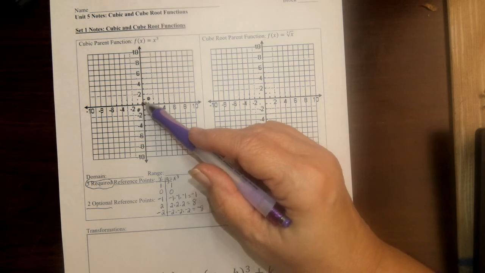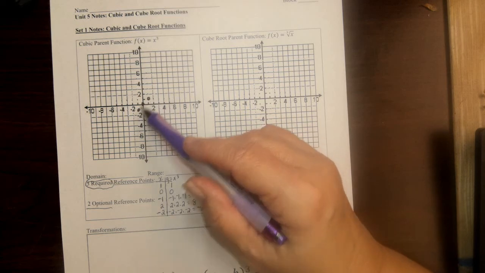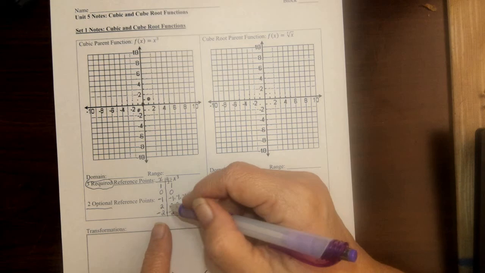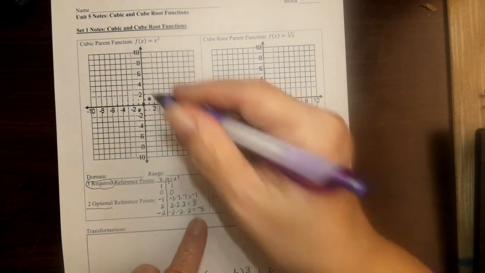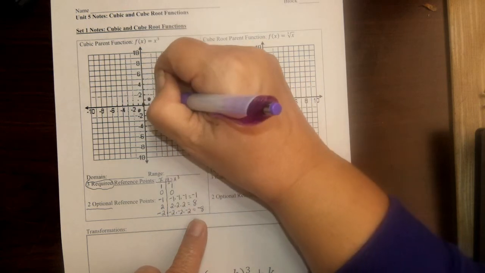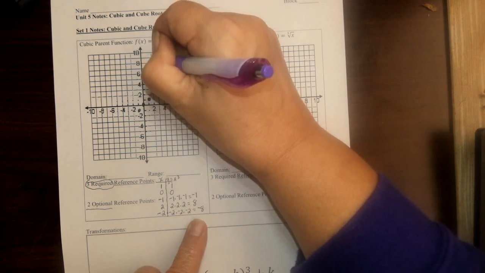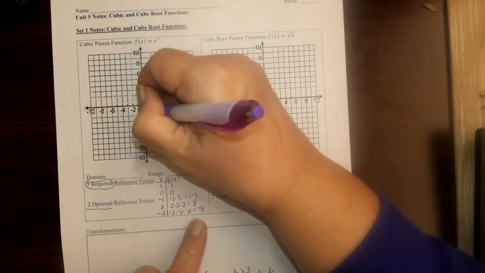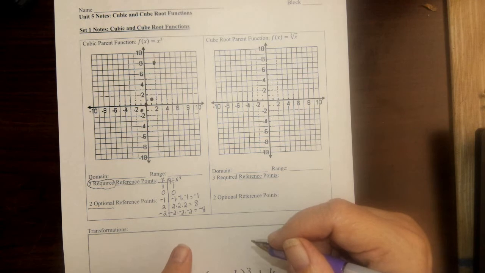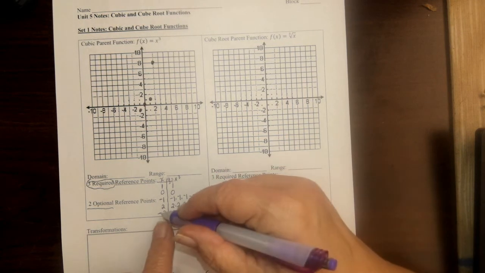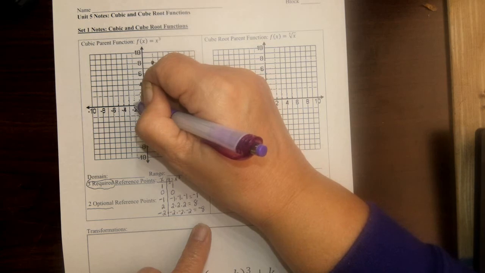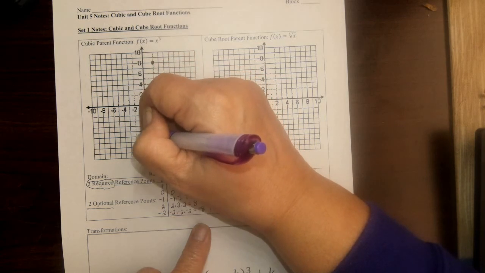If we only have these 3, it looks like a straight line, but it's not a straight line. That's why we need these extra ones. 2, 8. So go to 2, all the way up to 8. You see it's not in a straight line? It's going to be a curve. Then we go to negative 2, down to negative 8.